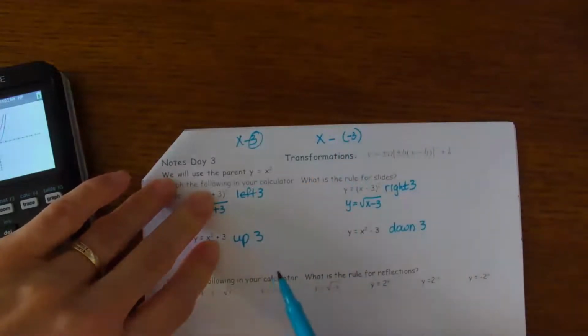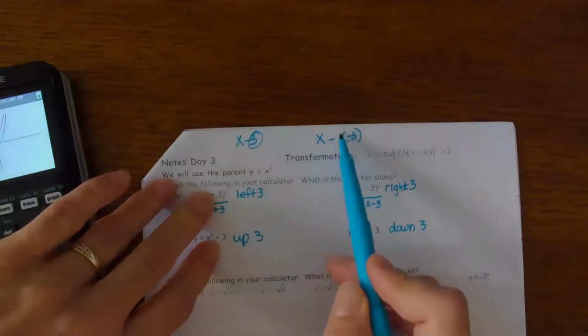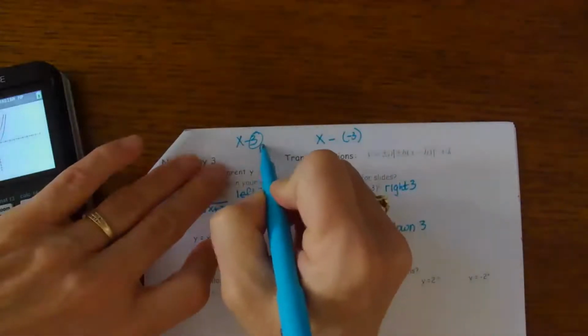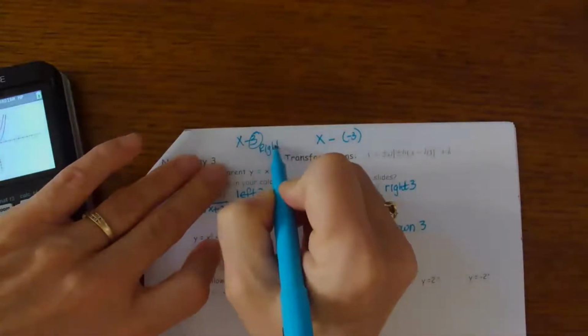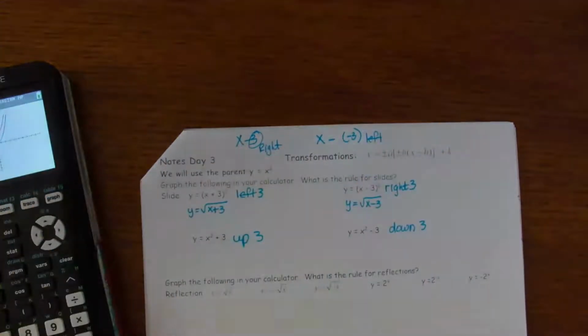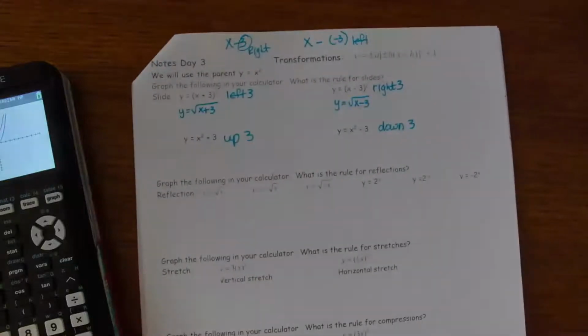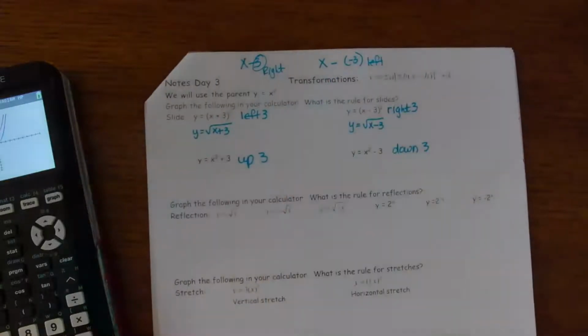We write this as a plus. We don't say x minus negative 3. But if you look at our formula, x minus, that's a negative 3. So this is right. This is left. That's why the x movements sometimes feel backwards, but they're not. But we see it that way because you're not going to ever see it written minus negative. We would change that to a plus.